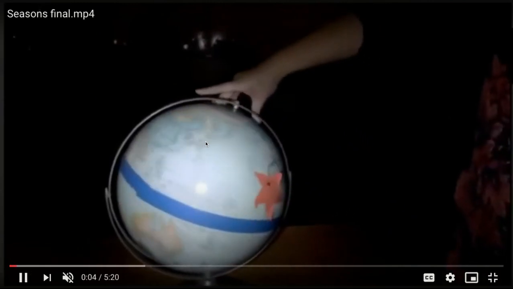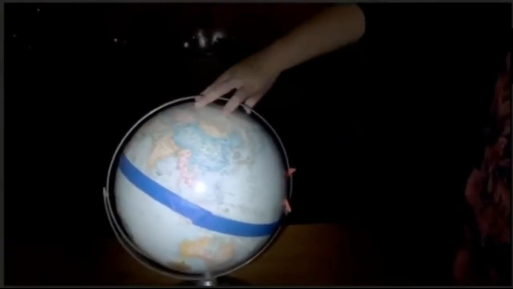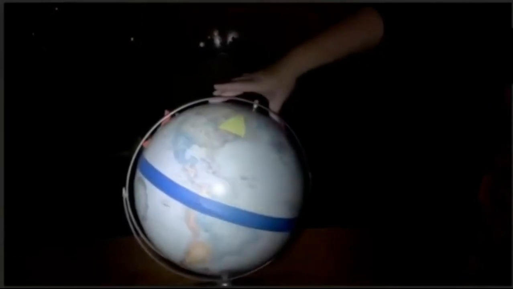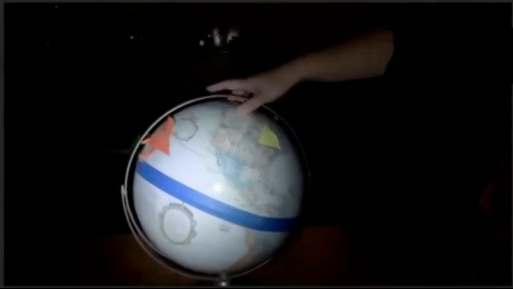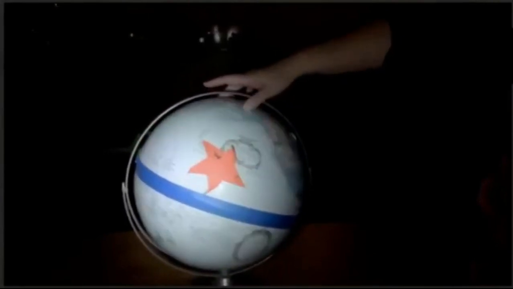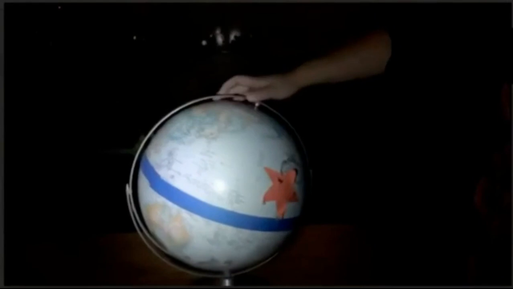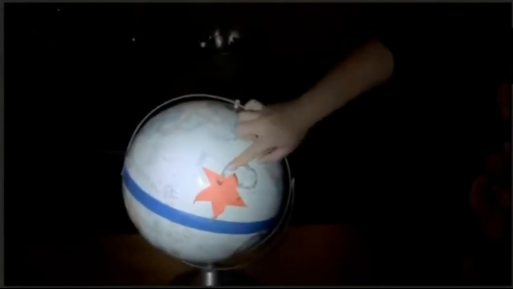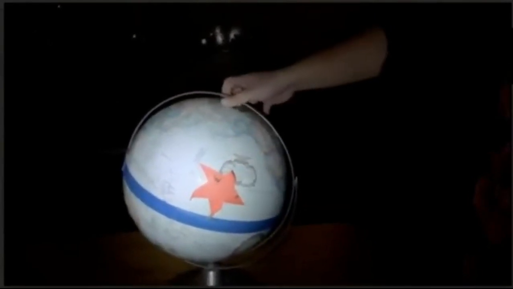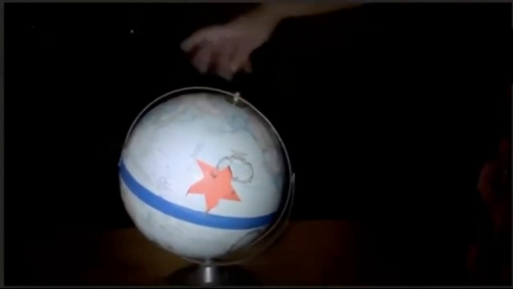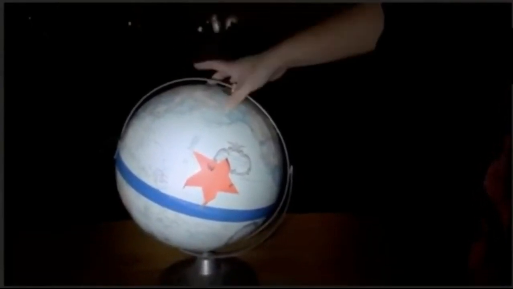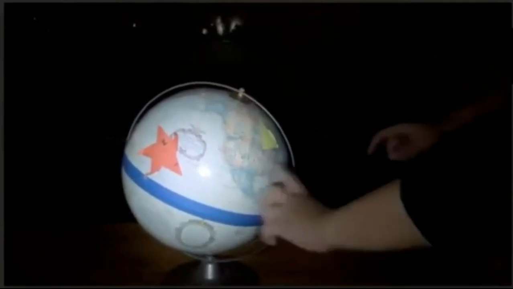And the Earth spins on its axis counterclockwise. And as it does so, we go from day into night. So right now, that orange star is heading into the side that's facing away from the sun. So it's heading into nighttime. That is sunset. Now we're heading into the side that's lit by the sun, and this is our sunrise. So this is why we say the sun rises in the east, because it's the eastern side that gets to see the sun first. And the sun sets in the west, because that is the last part of our islands to see the sun. And it takes 24 hours for the Earth to rotate on its axis.